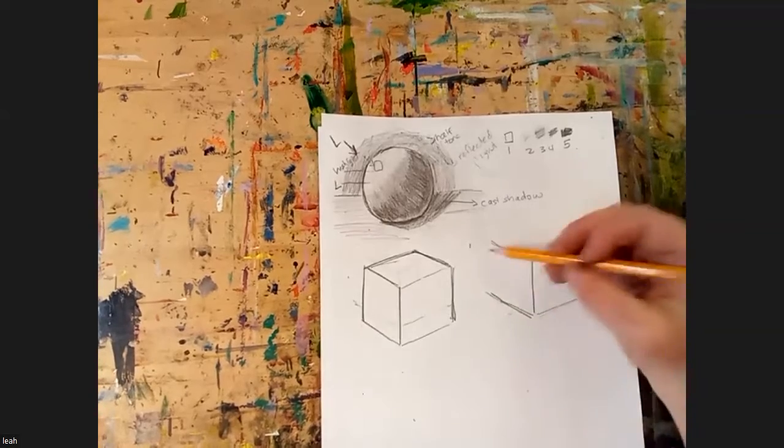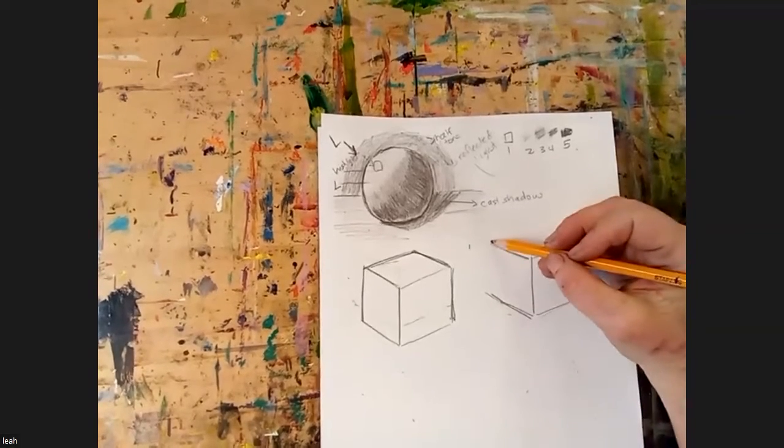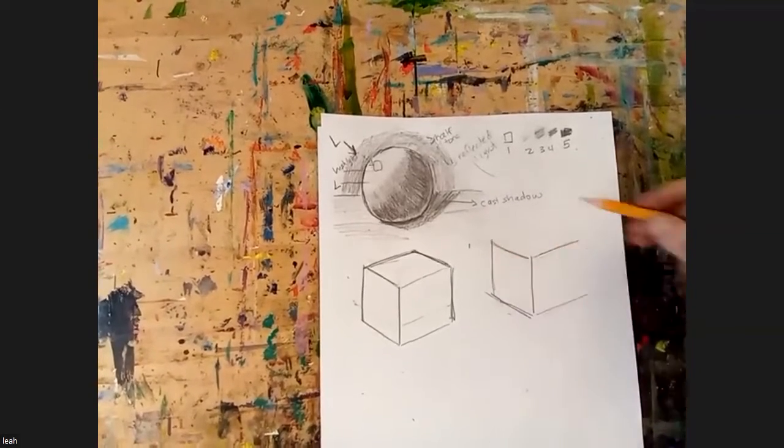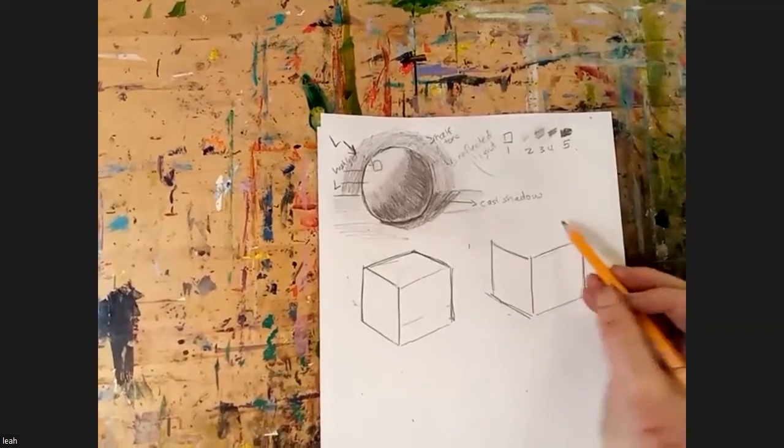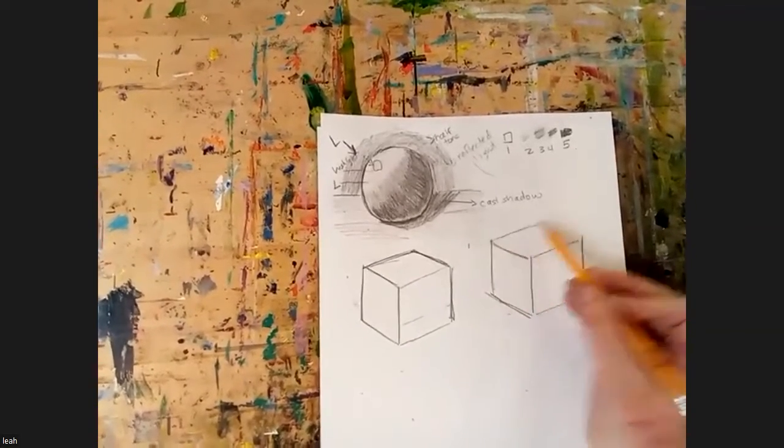It's surprisingly hard to get it straight. Yeah, all of this is good practice, right? And then these are straight up and down. And then these are angled.